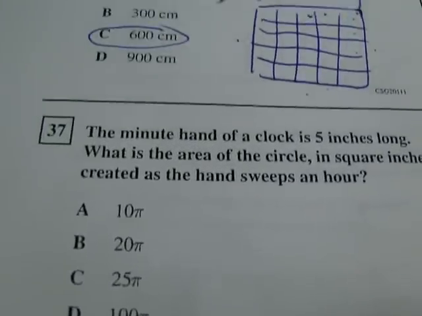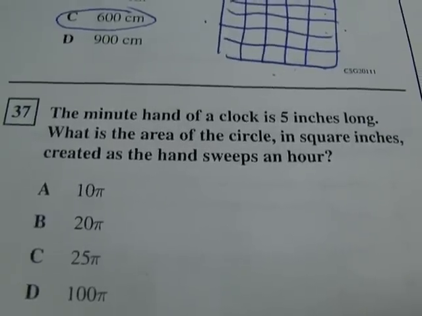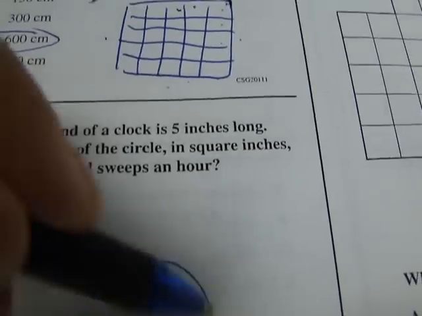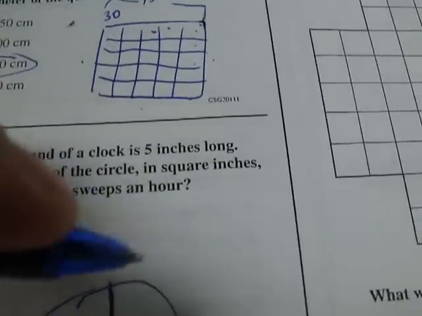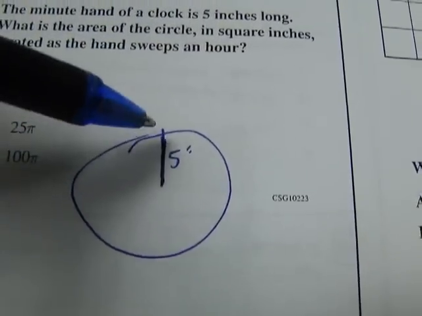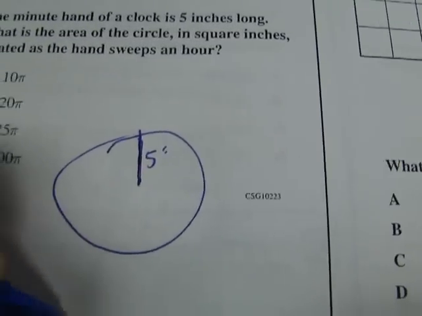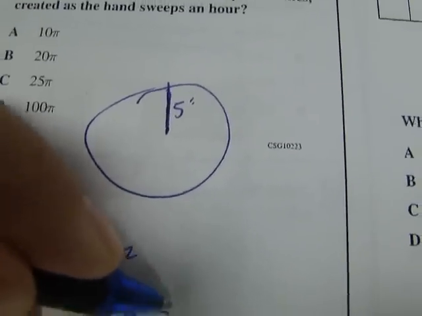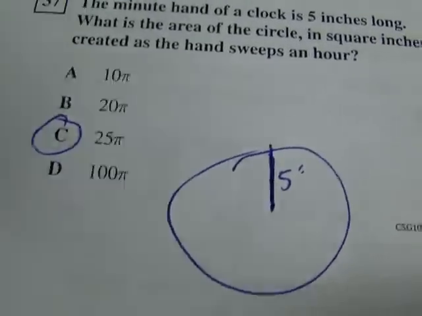And last one, we've got the minute hand of a clock is 5 inches long. What is the area of the circle in square inches created as the hand sweeps an hour? So that's when you just kind of got to visualize. Say this is the minute hand. It's 5 inches long. If it sweeps an hour, that means it goes all the way around the circle. So basically, it's asking us what is the area of this circle. So that's going to be pi times the radius squared. If the radius is 5, it's going to be 25 pi units squared. And the best answer is C.